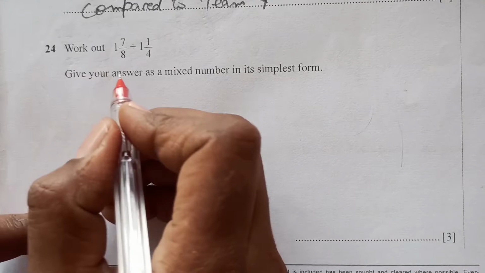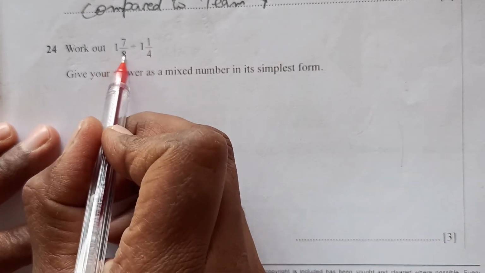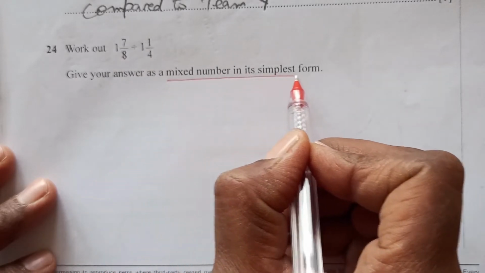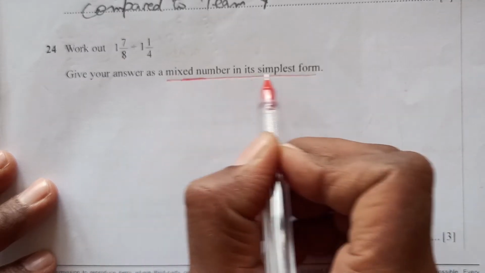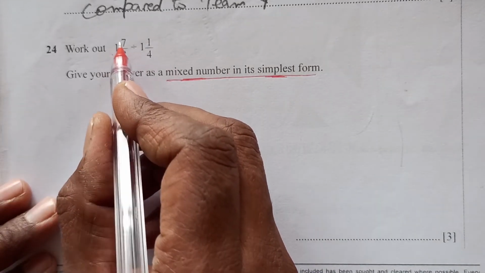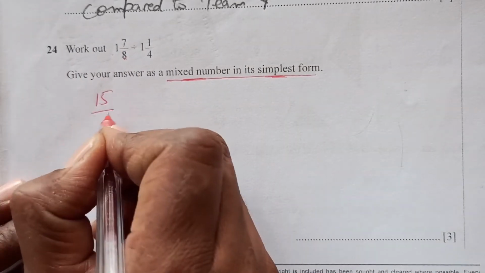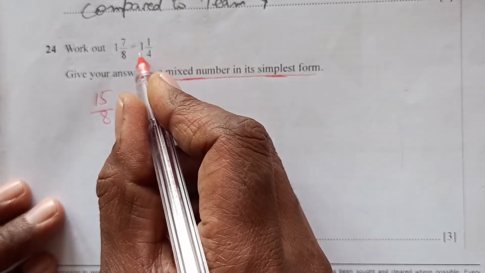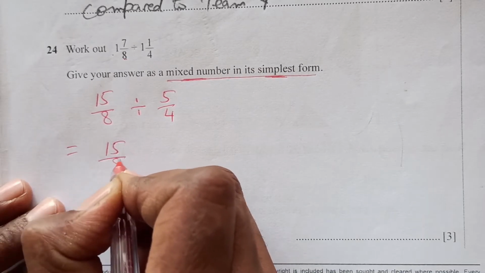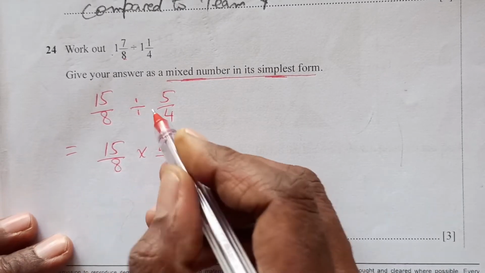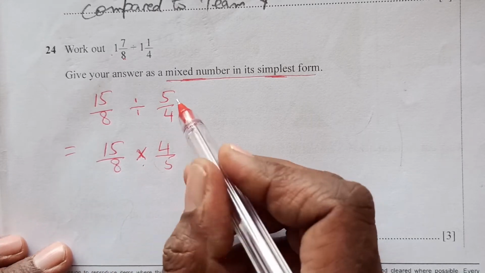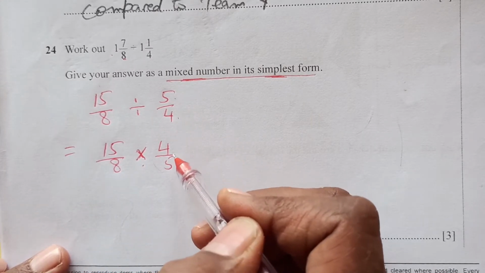Here we have another question from fractions. Again we will write here, work out this, give your answer as a mixed number in its simplest form. It should be a mixed number and simplest form. So 8 times 1 is 8, 8 plus 7, 15 over 8 divided by 4 times 1, 4 plus 1, 5, 5 over 4. So 15 over 8 times 4 over 5. So we have changed the division sign to multiplication and taken the reciprocal. This was 5 over 4. Now we have taken 4 over 5.